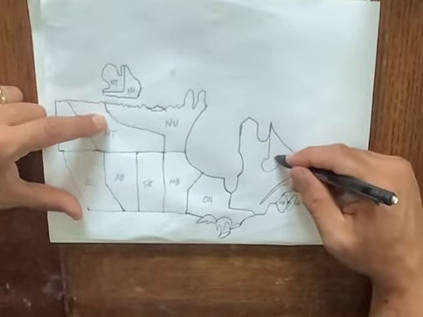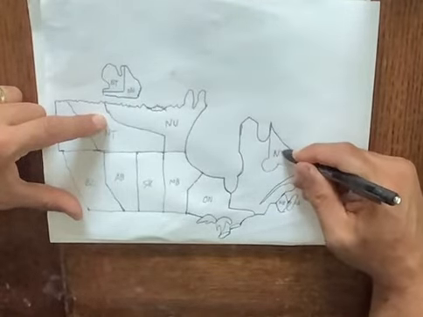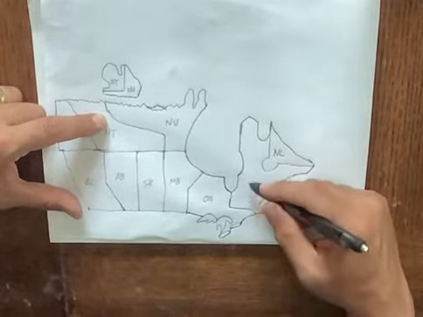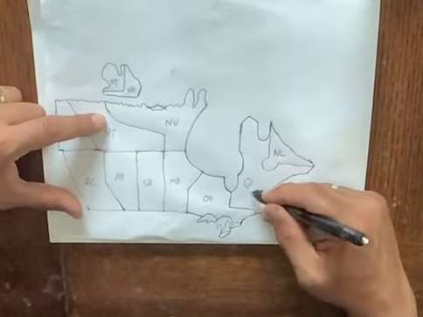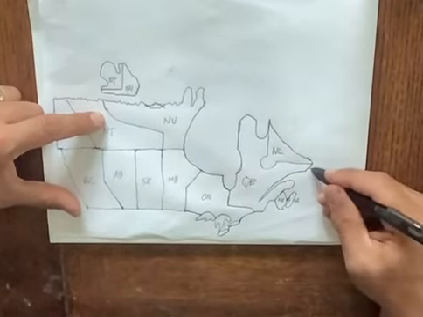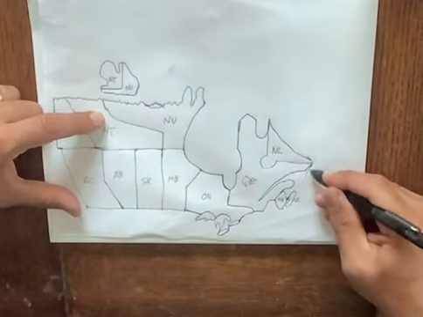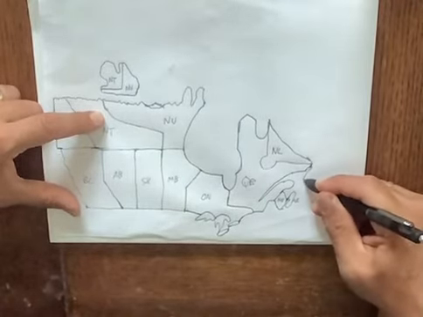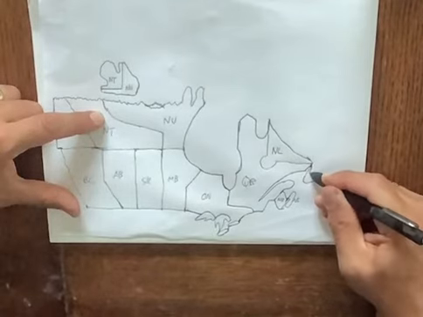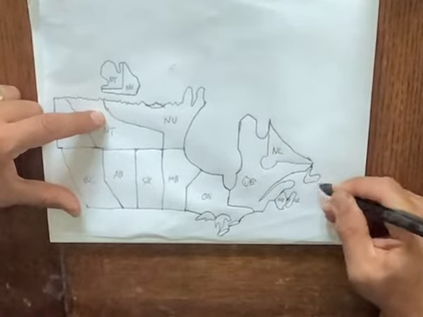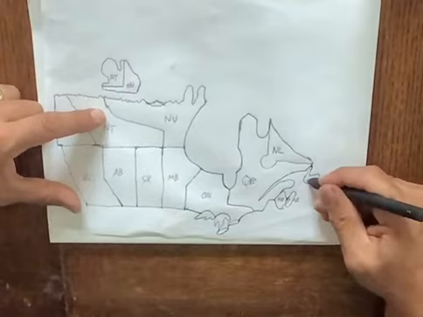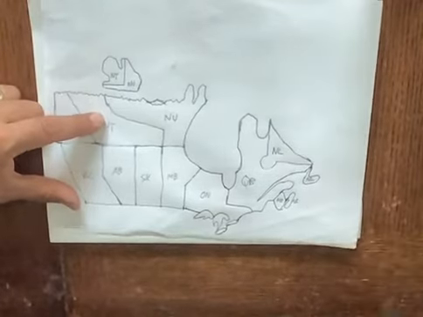This is Labrador, which is half of the province of Newfoundland and Labrador. This is Quebec province. And the other part of Newfoundland and Labrador is Newfoundland, which is shaped like a bunny coming off the nose of the dragon here. There's its ear, and there's its body. And that is Newfoundland and Labrador.